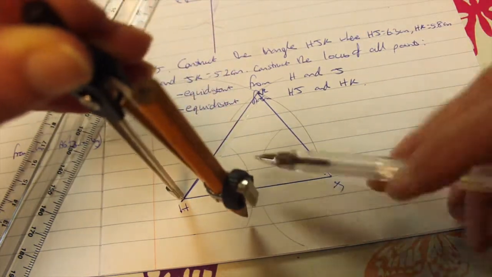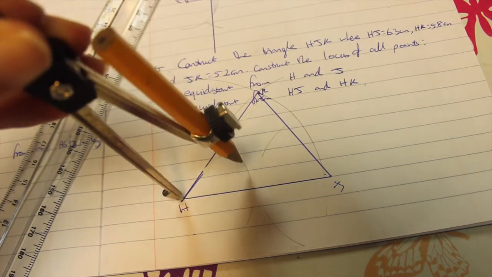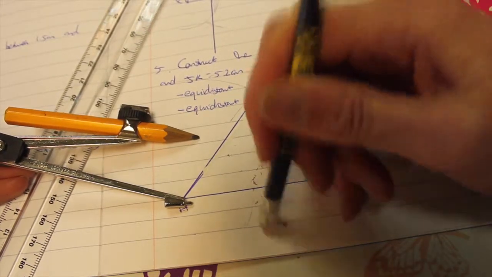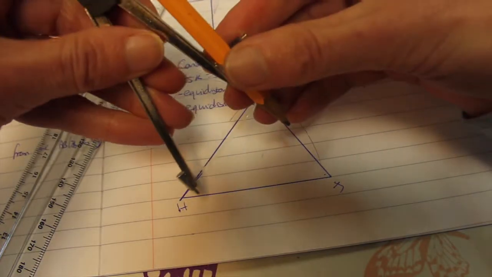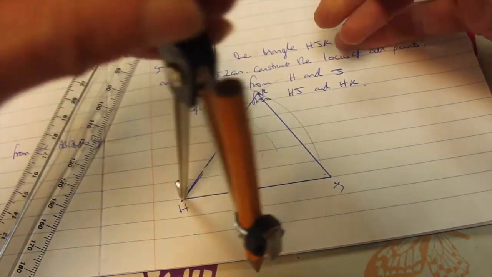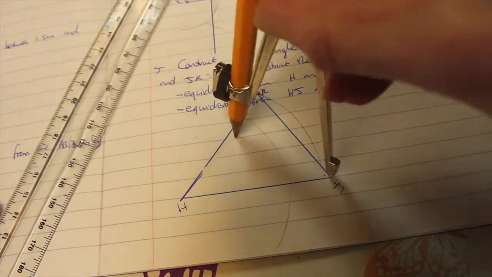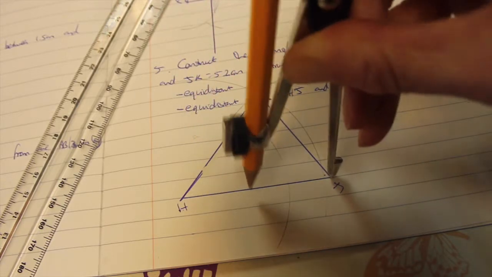Now you notice there that my lines did not cross each other. That meant my compasses were not open more than halfway. So I shall just rub those out and make my compasses a little longer. So we'll try this with above and beneath, and above and beneath. This time they don't cross, so I'll bring it forward a little bit.